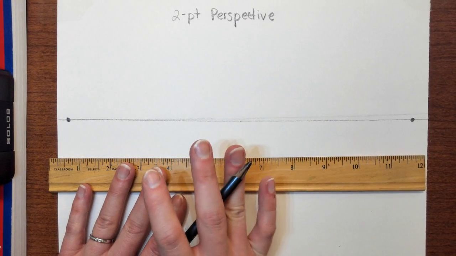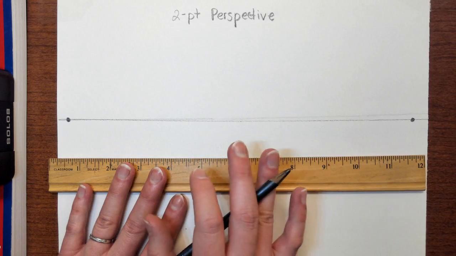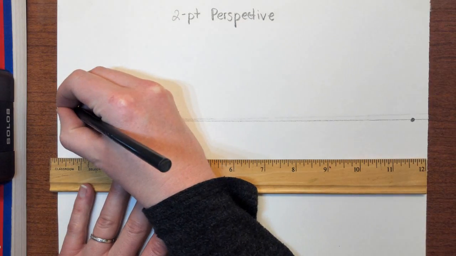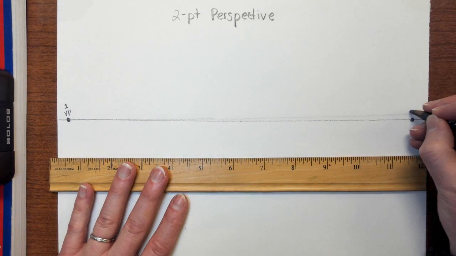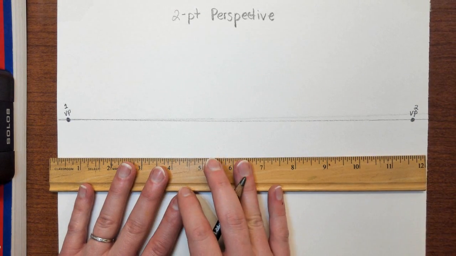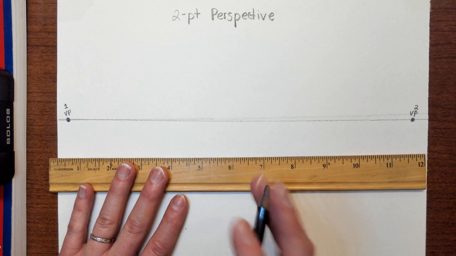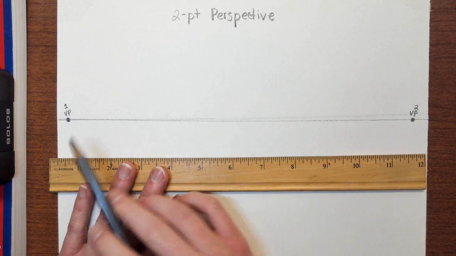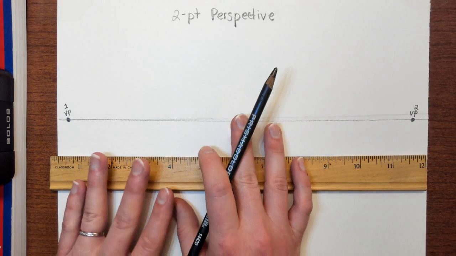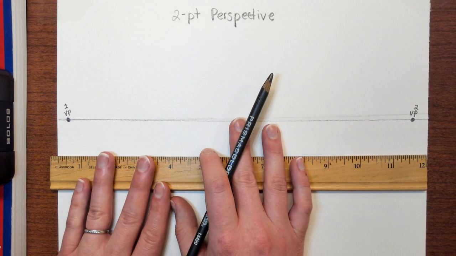Now, depending on how you want to structure this, I like to label my vanishing points just to help me out. So let's say this is vanishing point 1, this is vanishing point 2. This tends to help, especially if you're doing buildings from below the horizon line or above the horizon line. We're not going to do that today, but still, it's a good habit to get into.